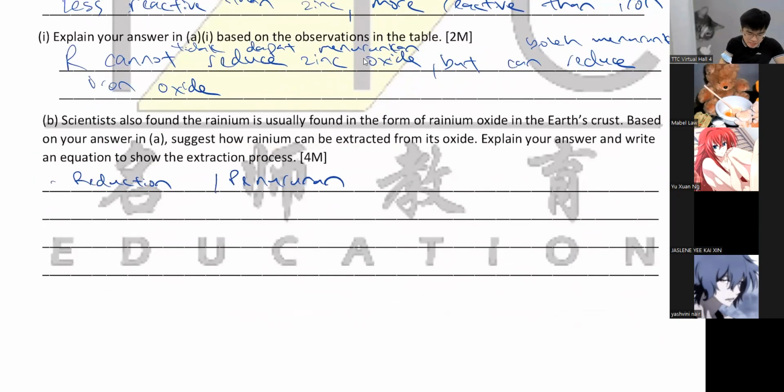So explain your answer. Why can we use reduction? Because rhenium is less reactive than carbon. I'm just keeping my answer short here, guys.